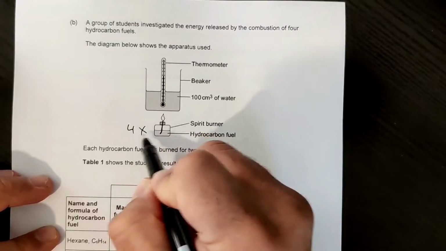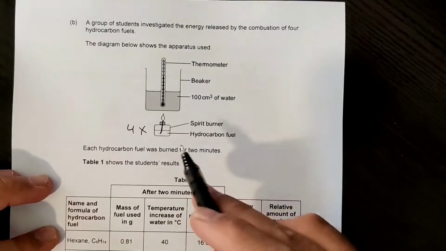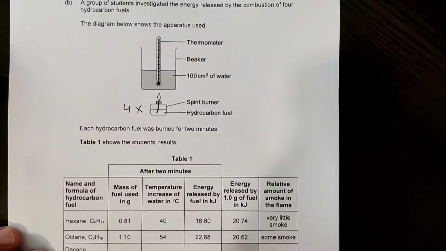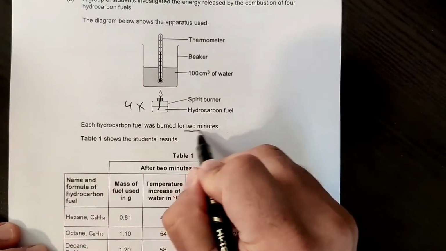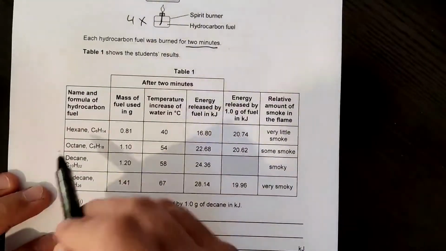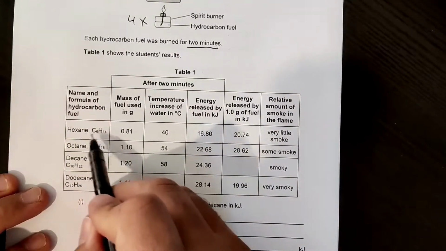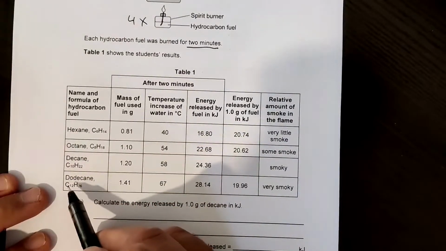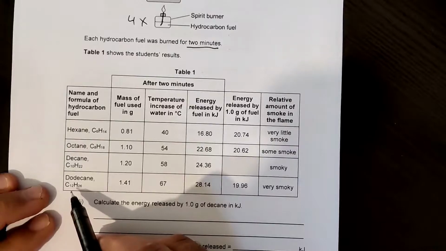Okay, they will have 4 of those, and each one of those will have a different hydrocarbon fuel inside of them. Okay, each hydrocarbon fuel was burned for 2 minutes. There we go. And this is the table of the results that they got. So you got the 4 hydrocarbon chains. You got hexane with 6 carbons, octane with 8, decane with 10, and dodecane with 12.